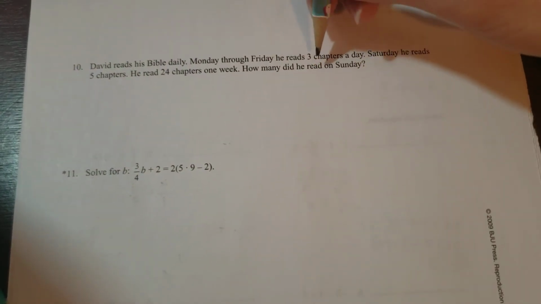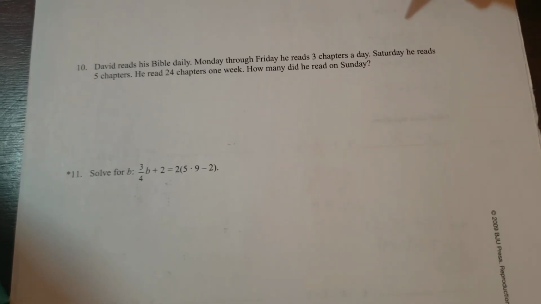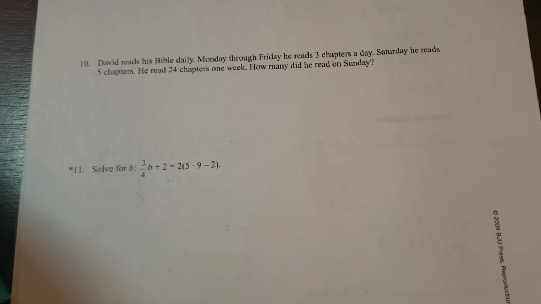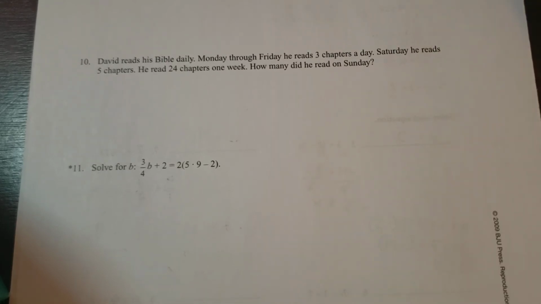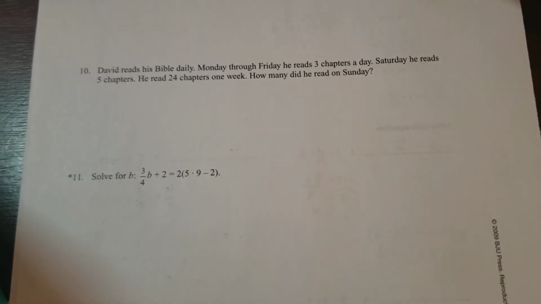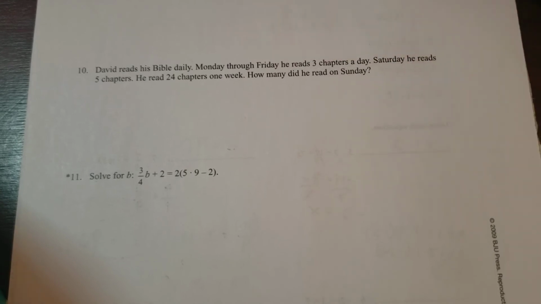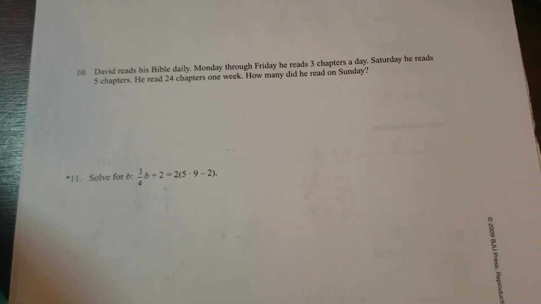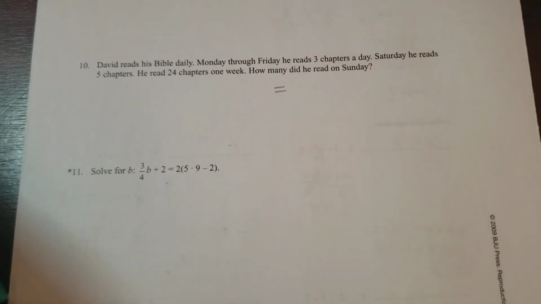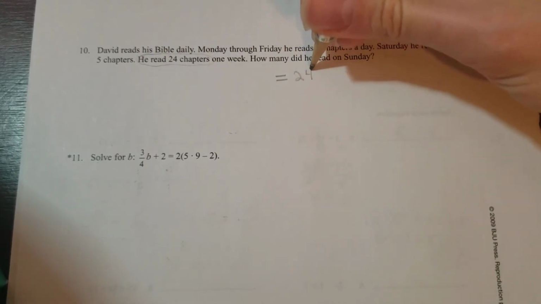Monday through Friday, he reads 3 chapters a day. Saturday, he reads 5 chapters. He reads 24 chapters in 1 week. How many does he read on Sunday? Okay. What is his total? If we go back and remember all of our little word clues, we remember that total is an equal sign. So here we're finding out our total, and his total is 24.